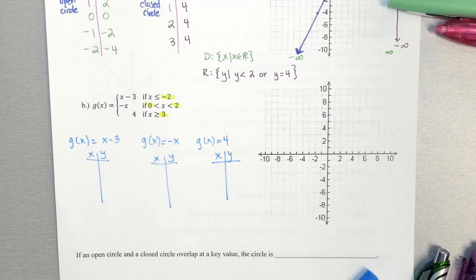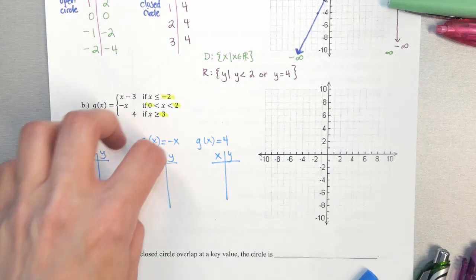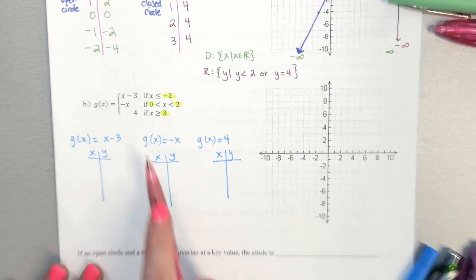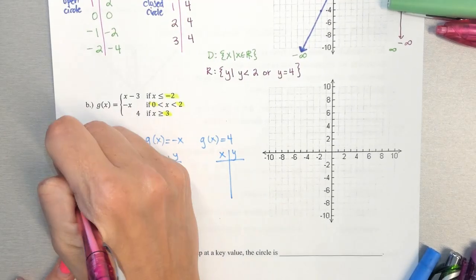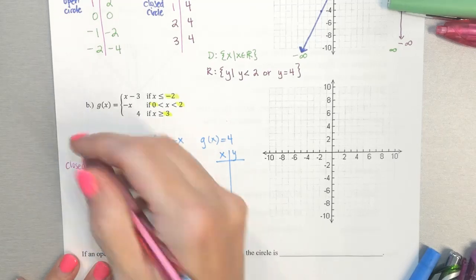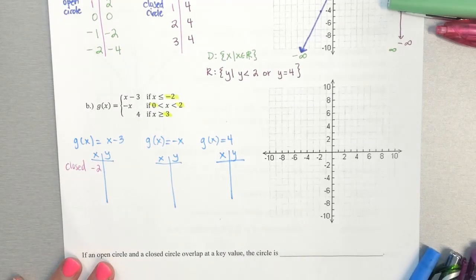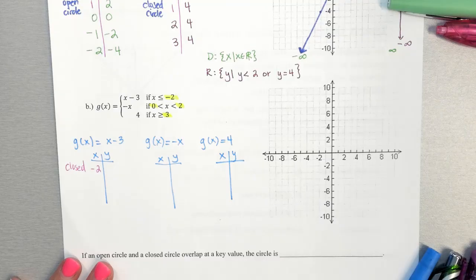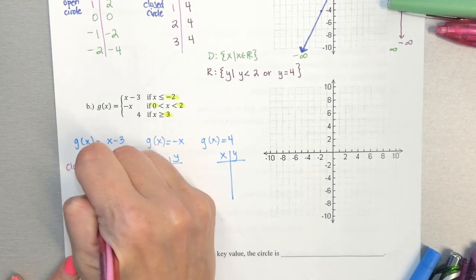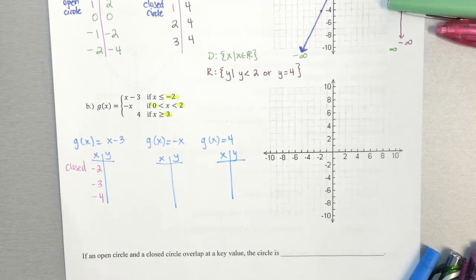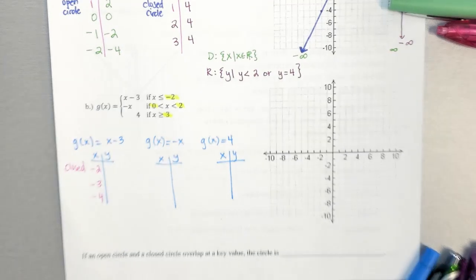Okay, so we are going to put our key values on our tables. And then I like to write down if it's a closed circle or an open circle, so if my eyes go back and forth from here to here, I like to just graph it from this. Okay, so the equal to means I'm going to have a closed circle at the key value of negative 2. And if x is less than that, then I just do 2 values that are less than that. It doesn't matter what they are as long as they're less than negative 2.